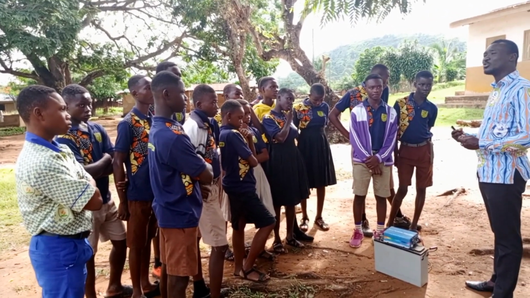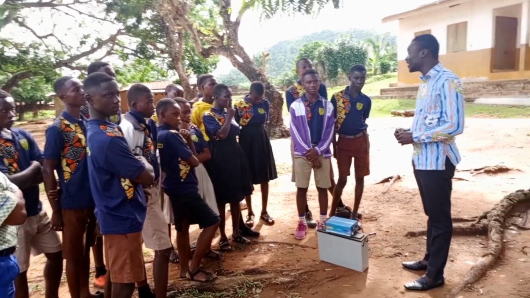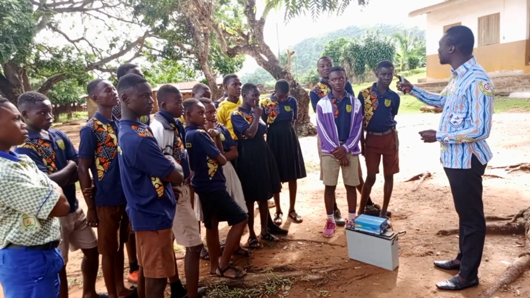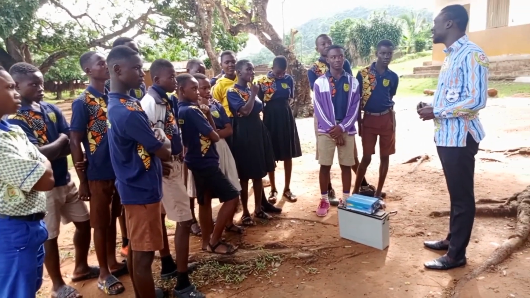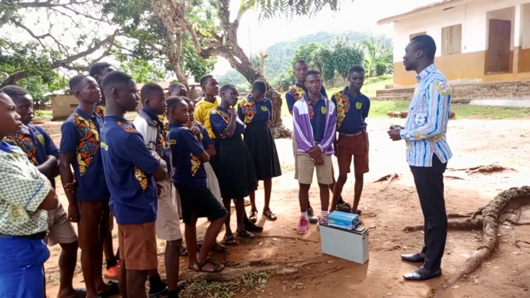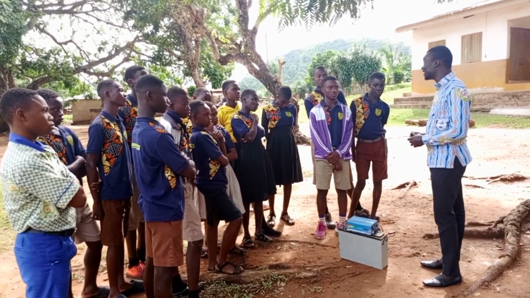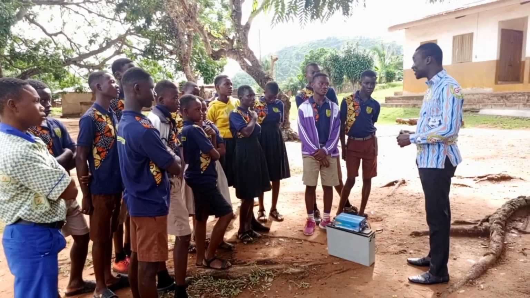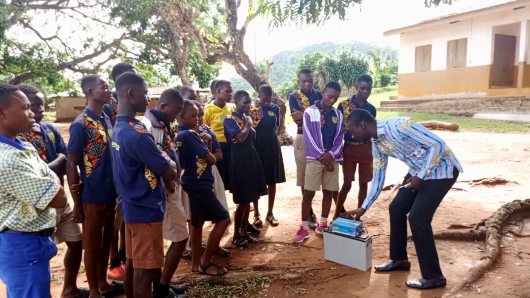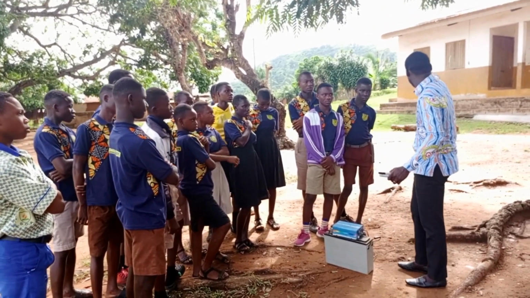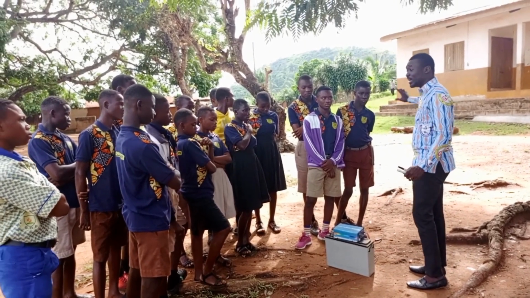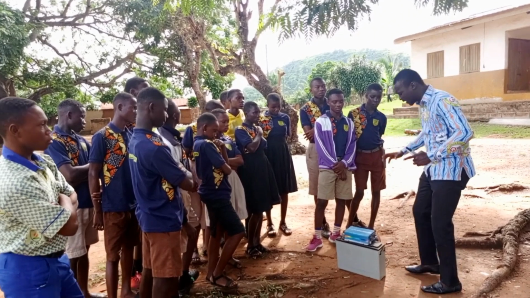And if you know how to construct this panel, I don't think you will really be connected to the national grid again. When I came here in 2018, there were no lights here, so that's what we have been using. This inverter had a problem, and we bought a new one. We have a new inverter there, and it is also bigger than this one.